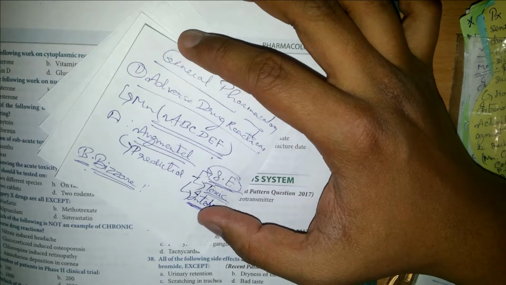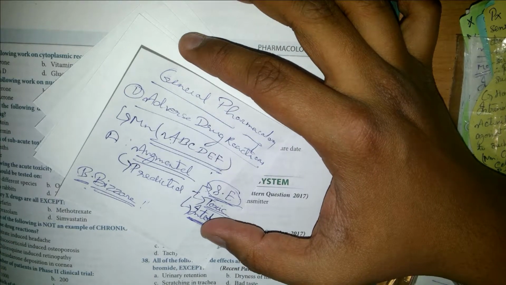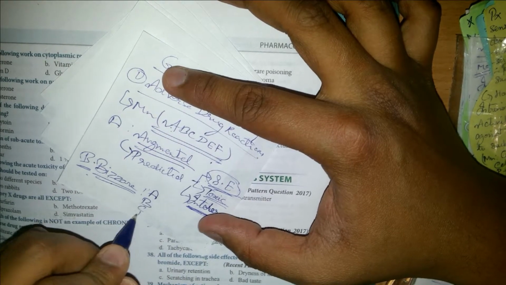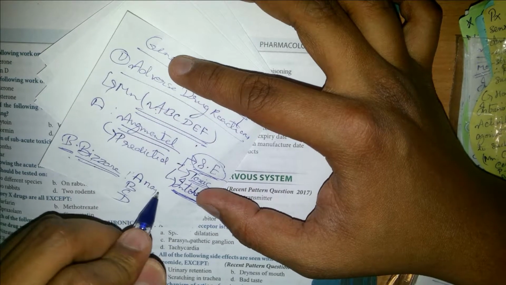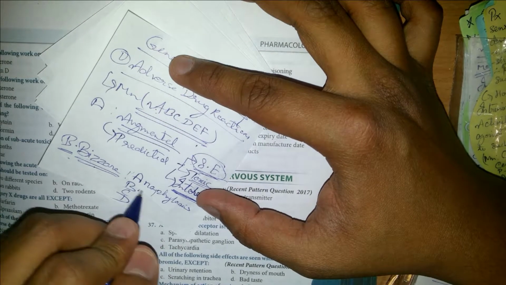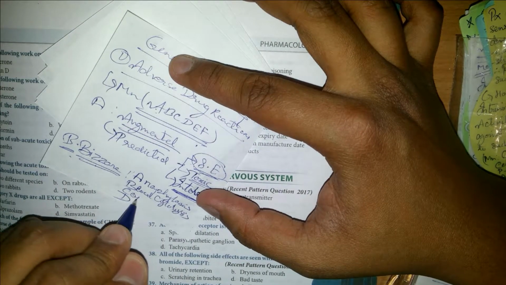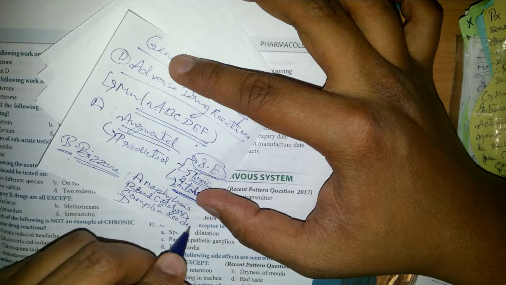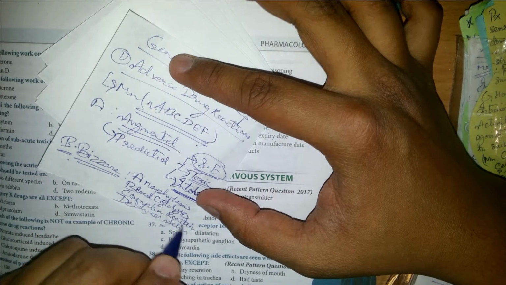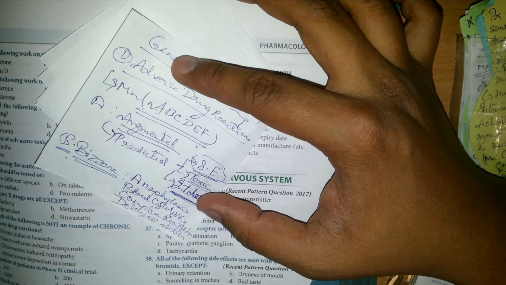Bizarre effects of drugs can be anaphylaxis, blood cytolysis, complex effects, and delayed action. So bizarre again includes A, B, C, D. A stands for anaphylaxis. B stands for blood cytolysis. C stands for complex reaction. I'll explain everything. And D stands for delayed action. Bizarre effects, basically, are a kind of allergic or immune reaction to a drug.